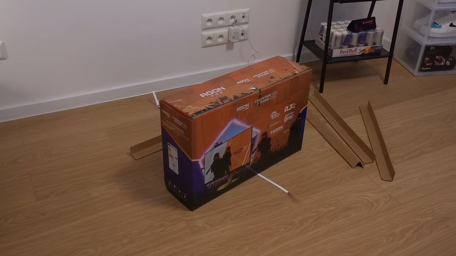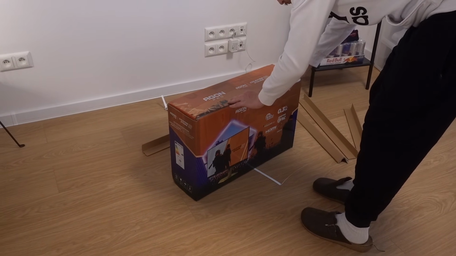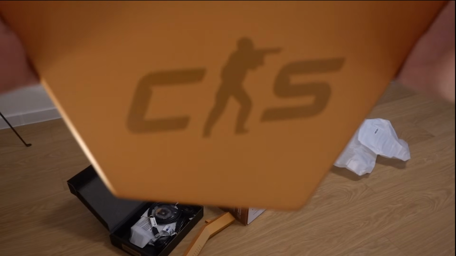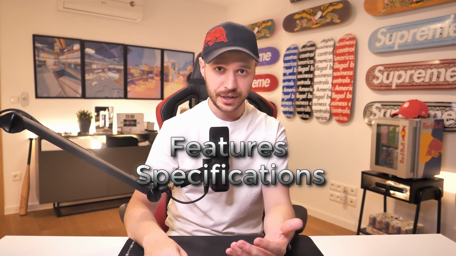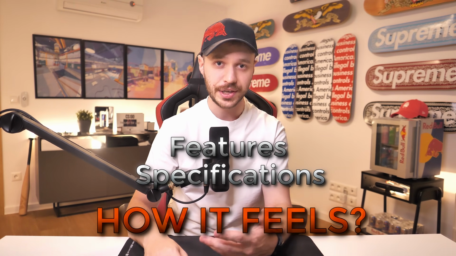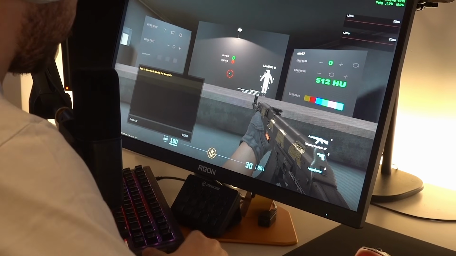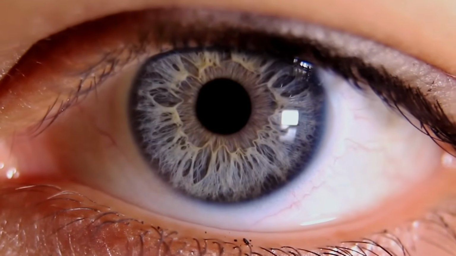I got my hands on this monitor by AOC and have been using it for a few weeks. The main selling points of this monitor are the things we will focus on the most: pushing over 600 Hz and obviously the eye-catching design tailored around Counter-Strike. We will talk about all the features, important specifications, and most importantly how it feels to play the game on this. I'll also be doing multiple tests to see if the refresh rate really matters at this point and if this is not just too much for a human eye to spot the difference.